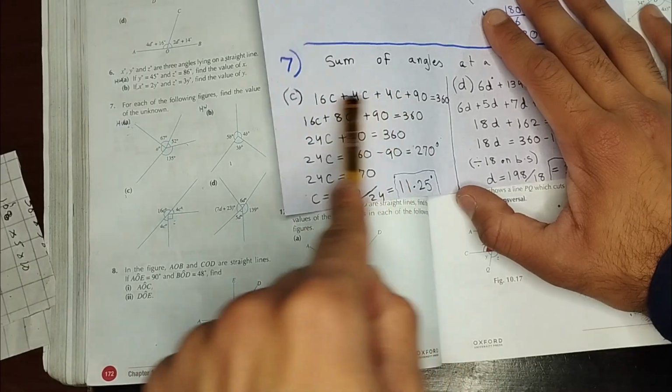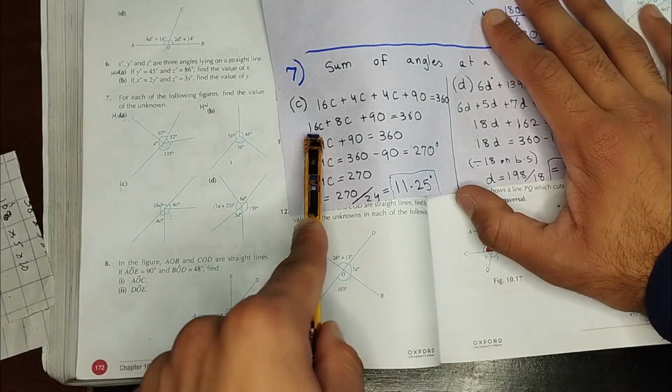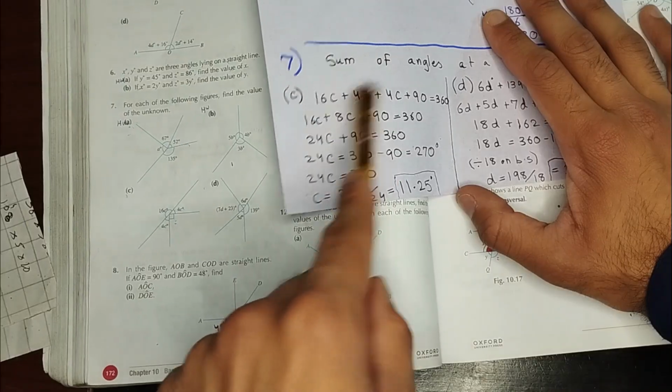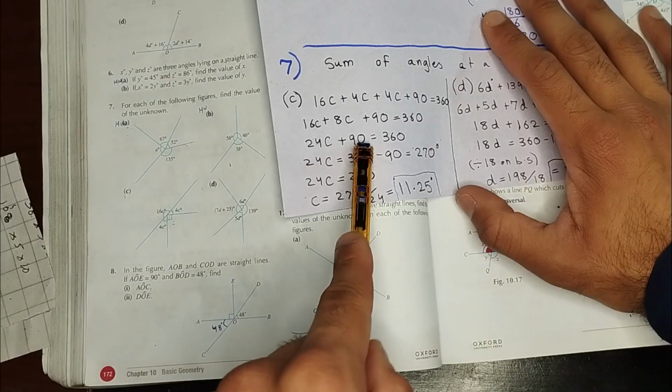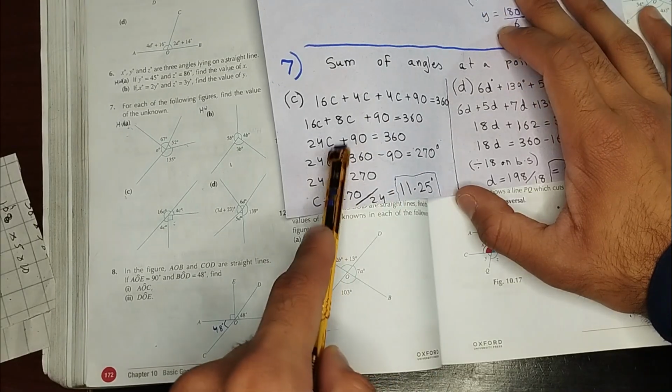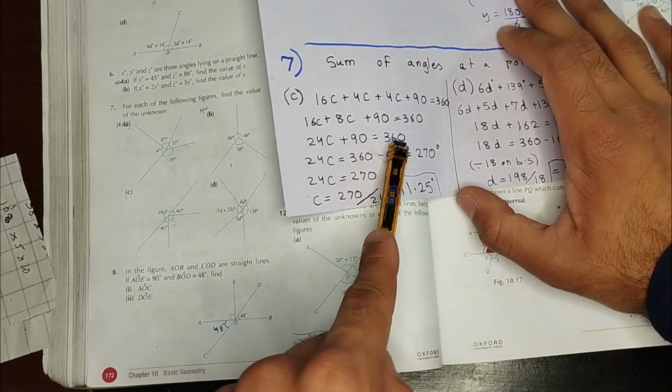All of them are c, so they're going to add with each other. So 16c plus 8c, I added 4 with 4, which gives us 8. Then 8 plus 16, 24c plus 90 is going to be equal to 360. Now 90 is a constant. It will go on the other side of the equation.